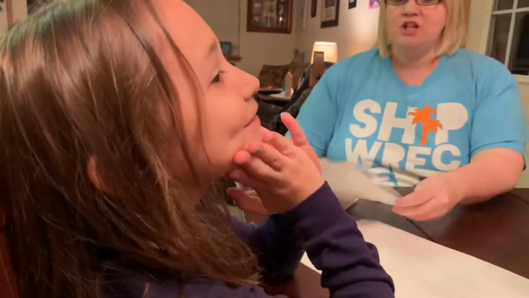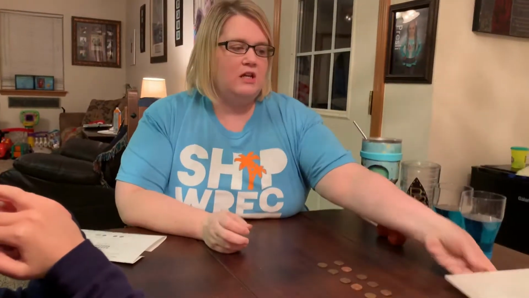Now, this is Presley, and she is going to do the conservation task for us right quick to see if she is where she needs to be. She is 6 years and 7 months old. She's very smart. She's doing really well in 1st grade, making all straight A's. So let's see how she does on these conservation tasks.